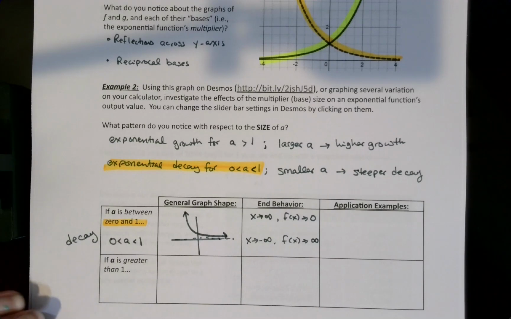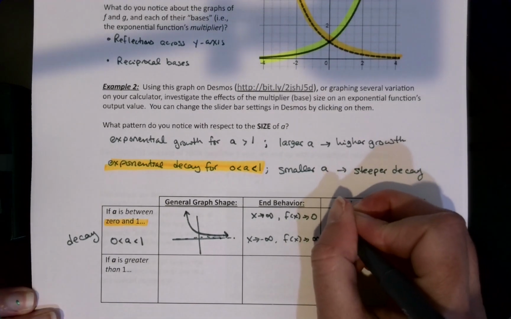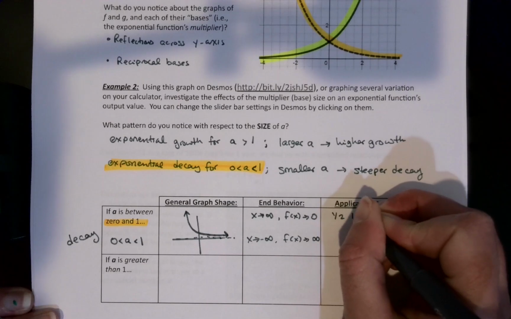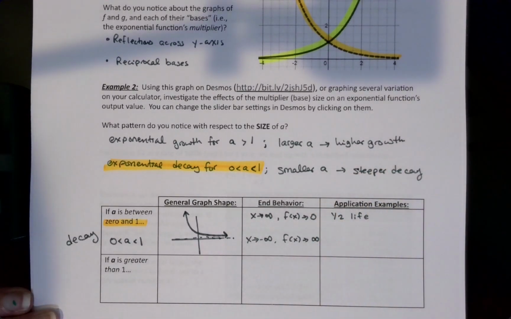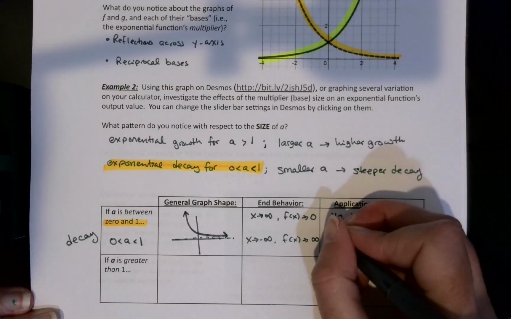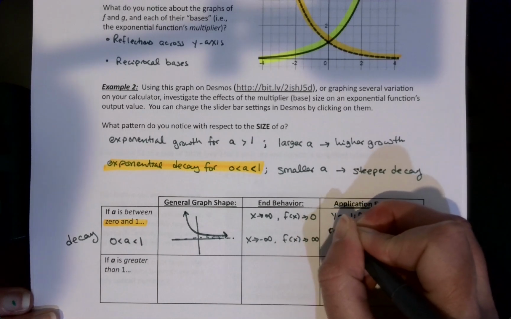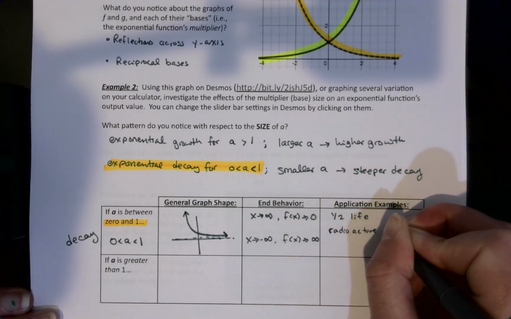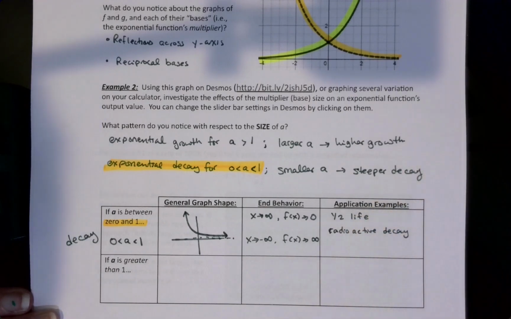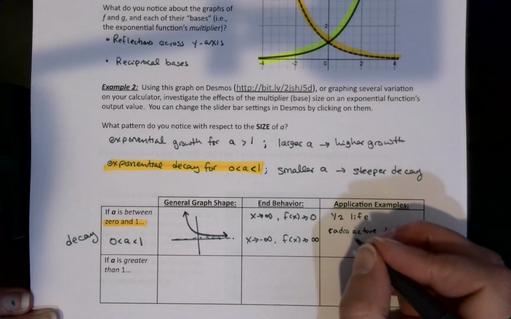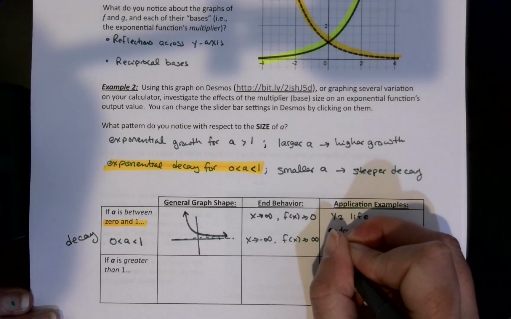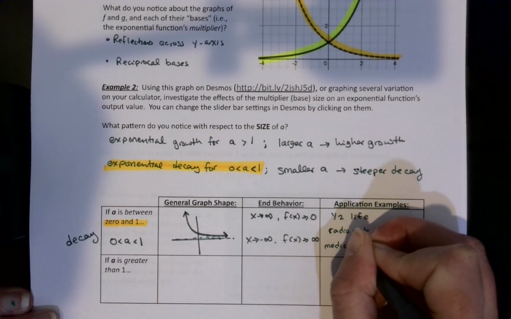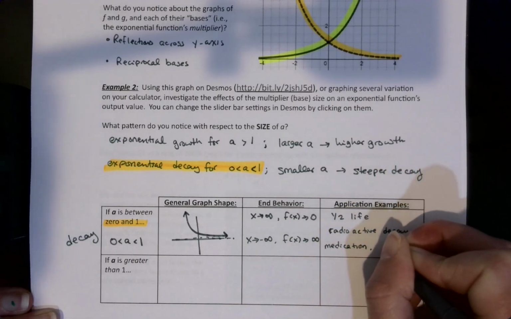Application examples for exponential decay include things like half-life and radioactive decay, medication is part of radioactive decay or just decay. And then another example would be temperature cooling models.